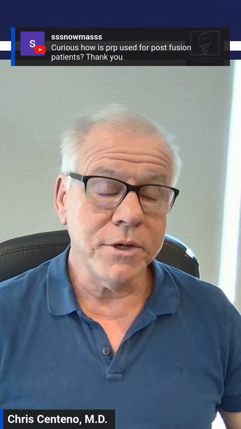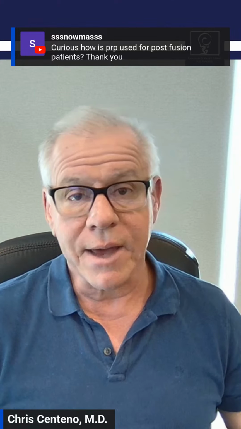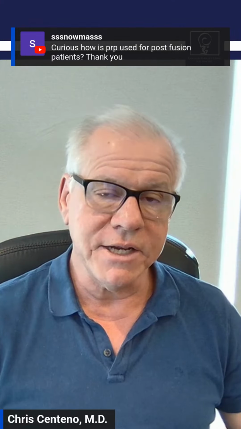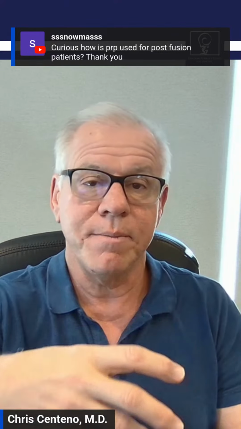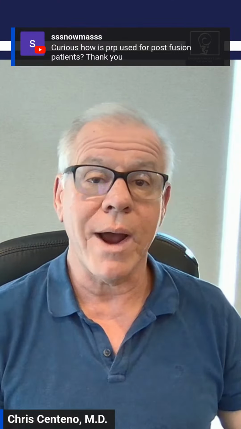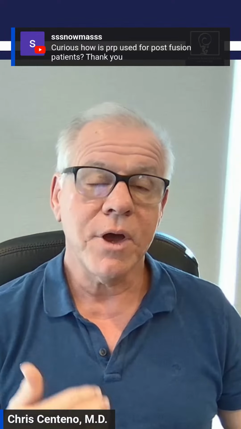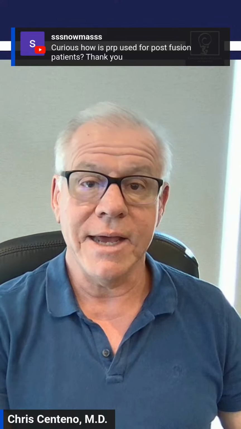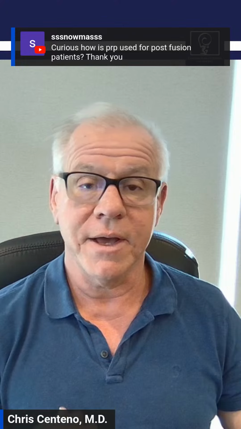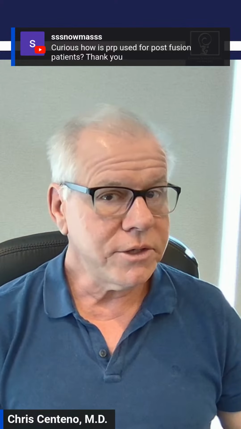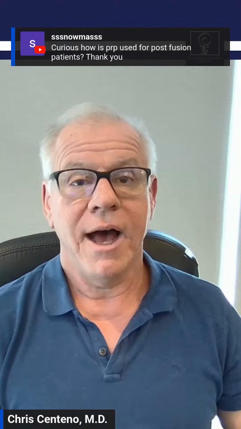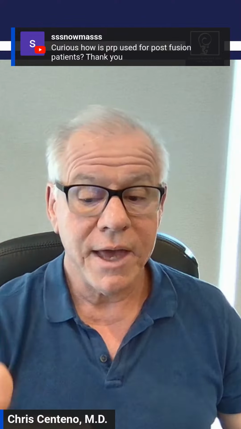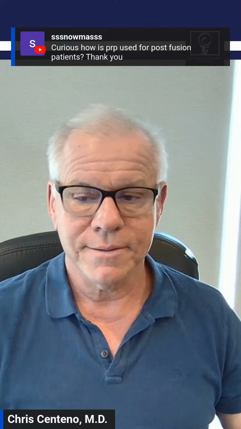Yeah, the biggest problem post-fusion is adjacent segment disease. So adjacent segment disease, or ASD, means that once you fuse something, the levels above and below the fusion move around too much. And by moving around too much, they can get arthritic over time and become symptomatic. So usually in fusion patients, we're treating that ASD, which is commonly above and below the fusion.